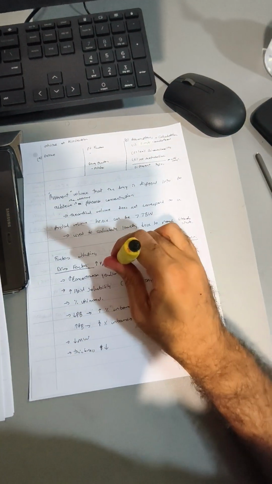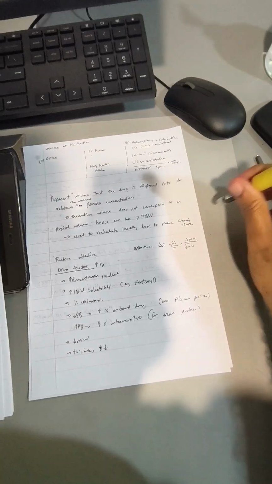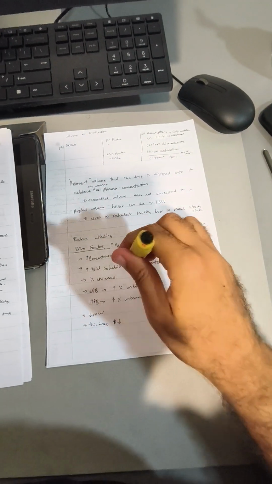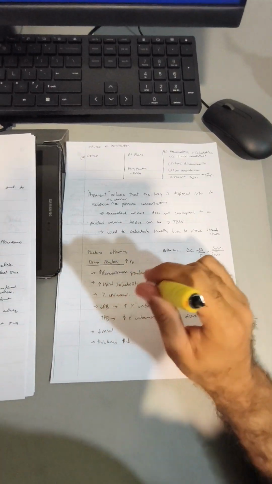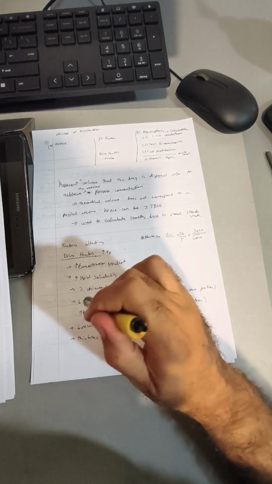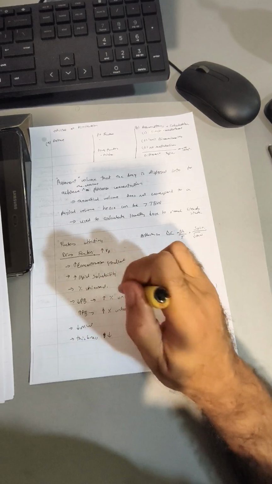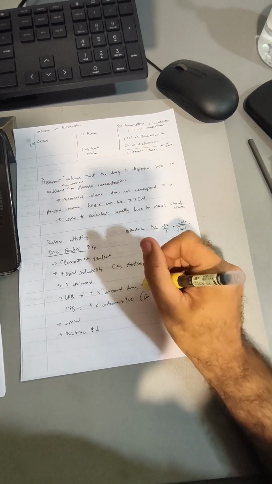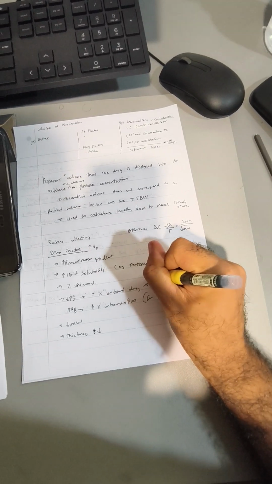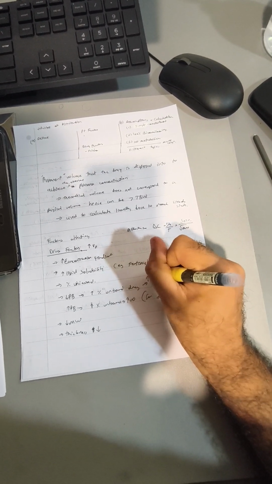So we have drug factors that affect it, which is Fick's law: concentration gradient, increased lipid solubility, percentage unionized, protein binding. So with protein binding, it can be a bit complex. Reduced protein binding will increase the percent of the unbound drug, and so that will increase volume of distribution.